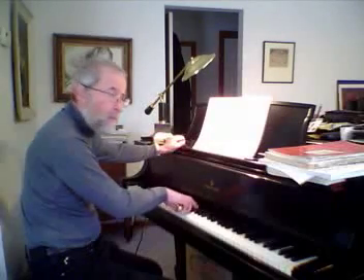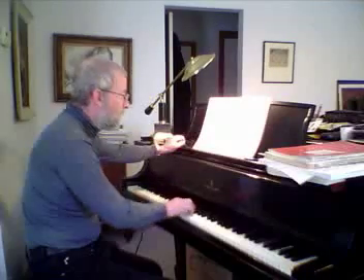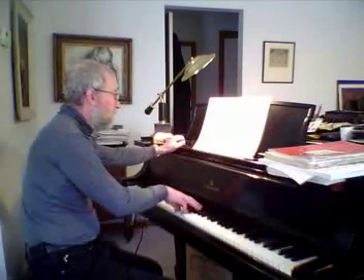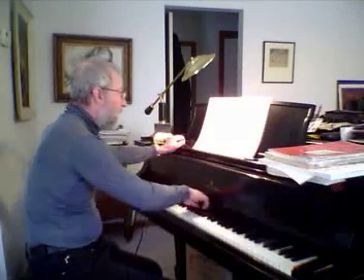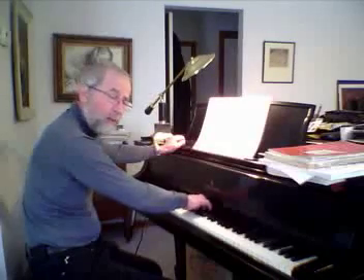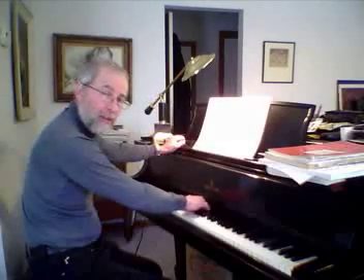See how easy it is to get off. Ideally for me, if it weren't terribly cumbersome, would be to put the thumb on the black note.